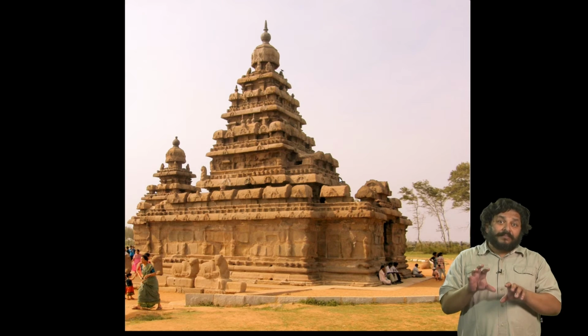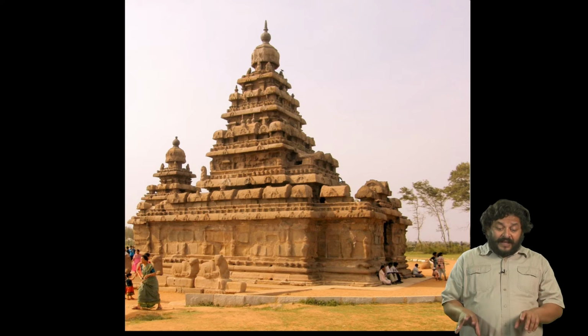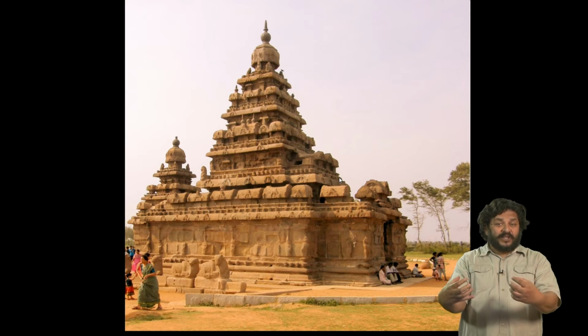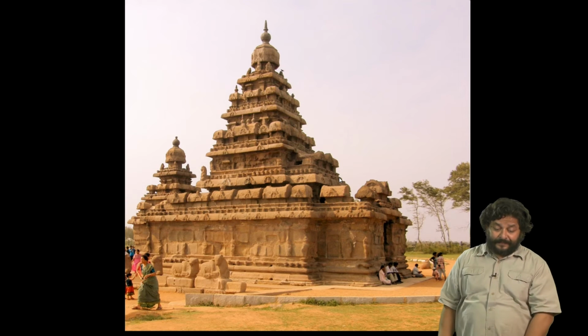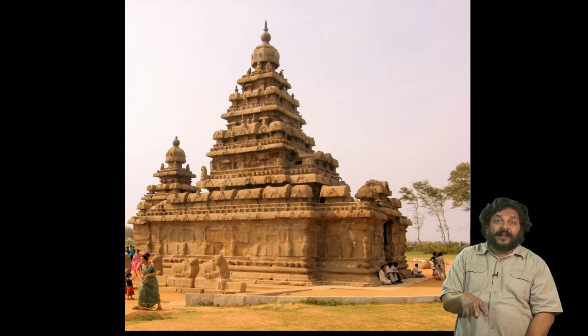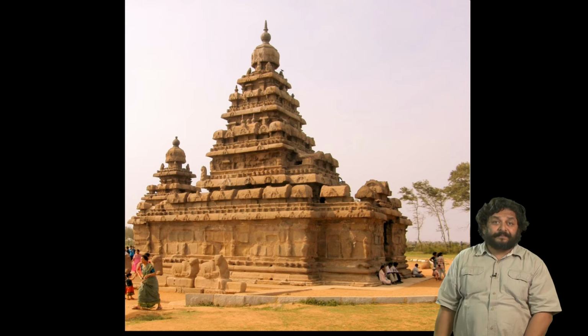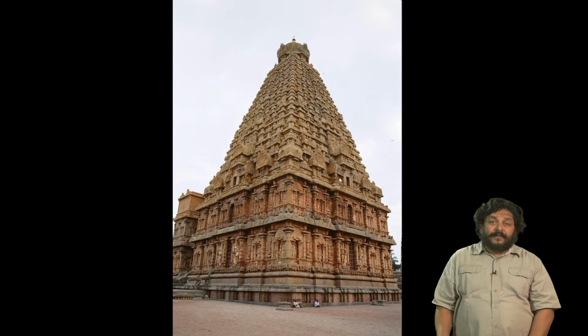In fact, the first freestanding temple, so this is now a constructed temple at Mahabalipuram, not carved out of a single boulder, but made up of different stones. The shore temple, as it's called, is made up of these long shalas and these square kutas at the ends. Note, there is no amlaka on top, but a big hut. From there, within 400 years, you will get to a temple like the Brihadeshwara temple at Thanjavur, built by Raja Raja Chola in 1010 CE.